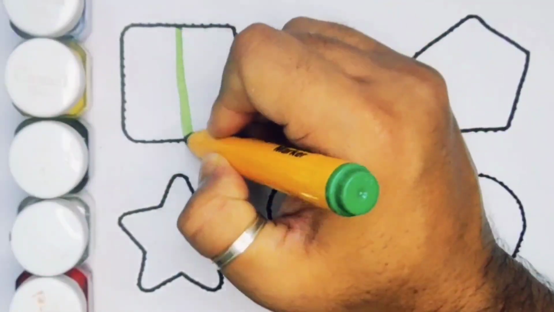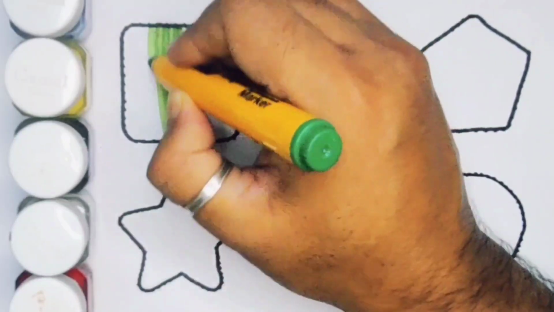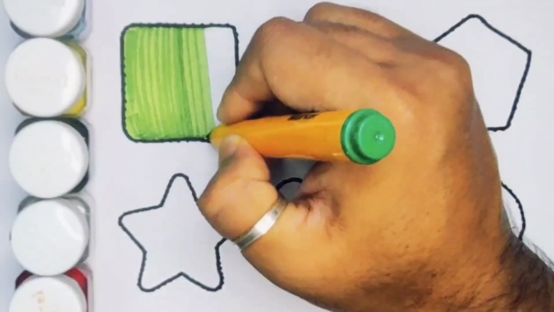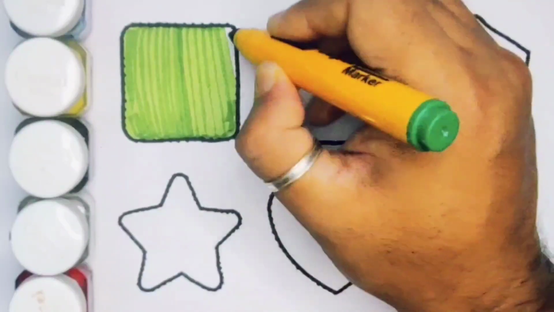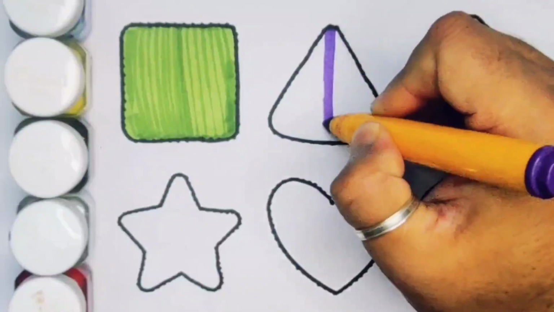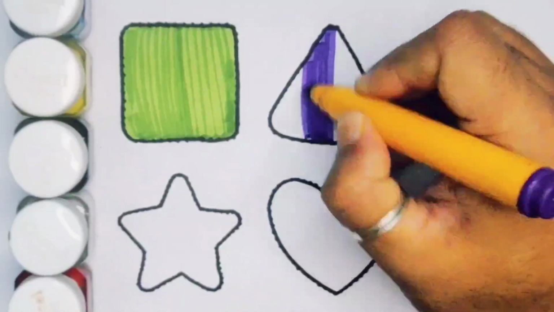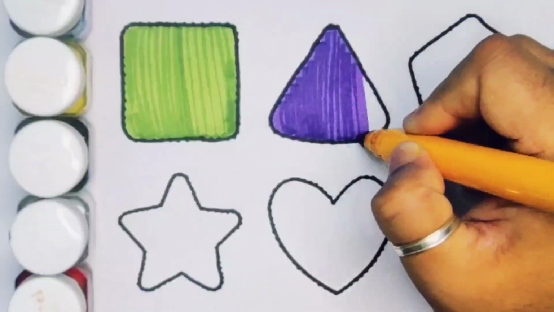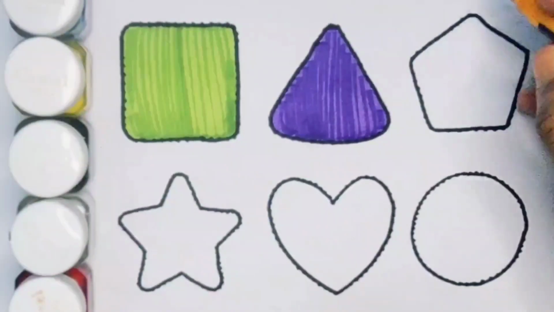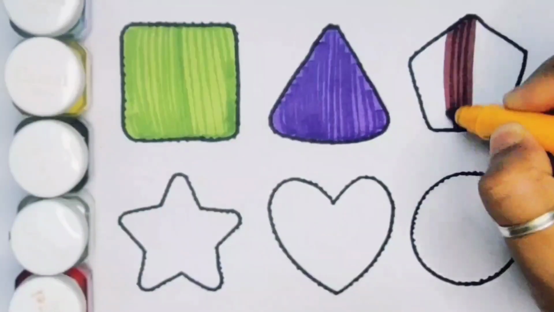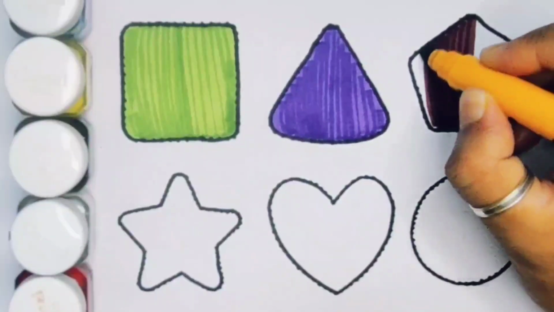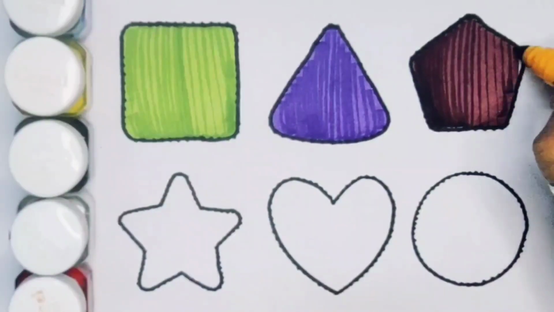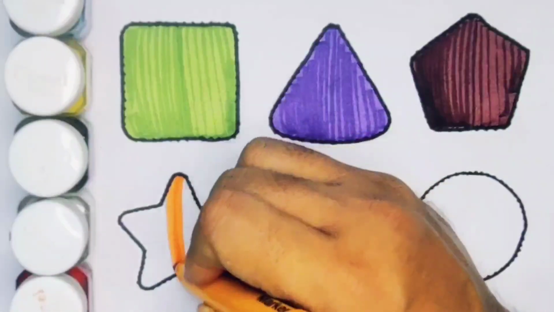Now we're going to put the color. This is green color, square, next purple color, triangle, next chocolate color, pentagon, next orange color, star.